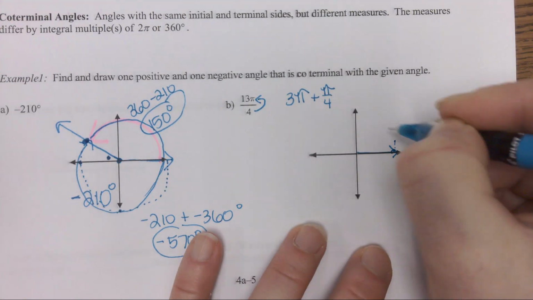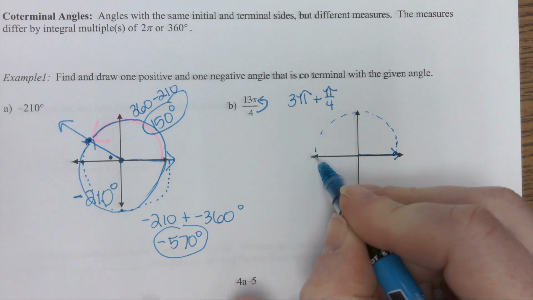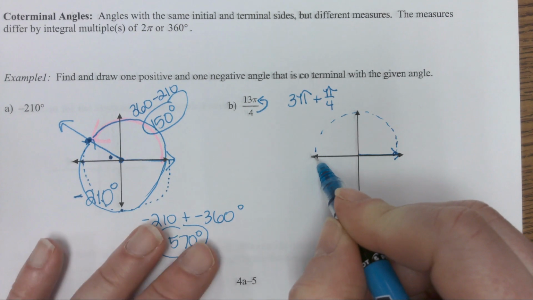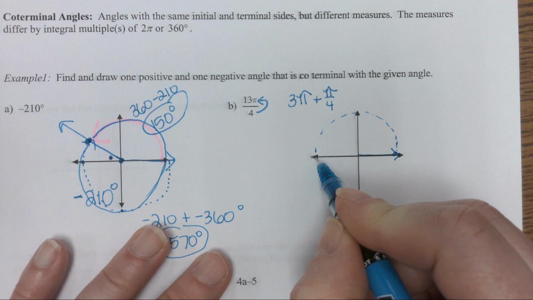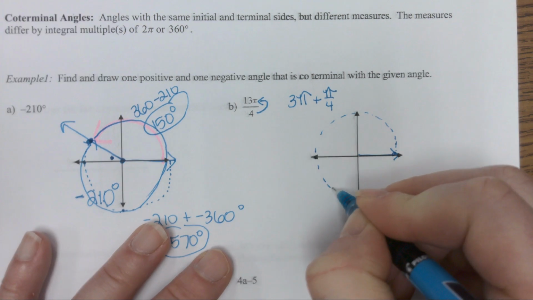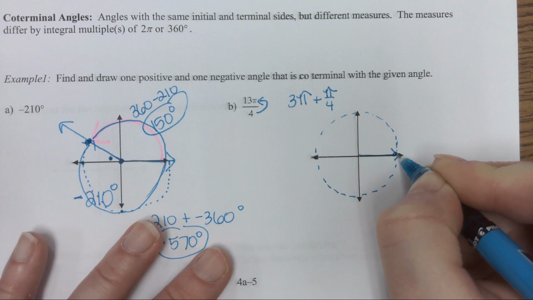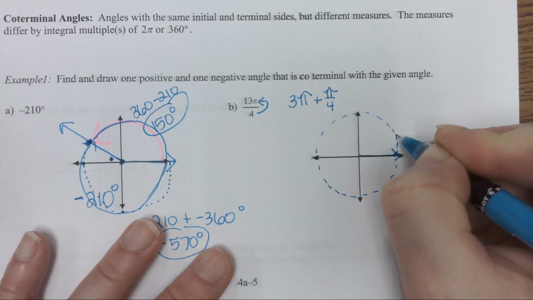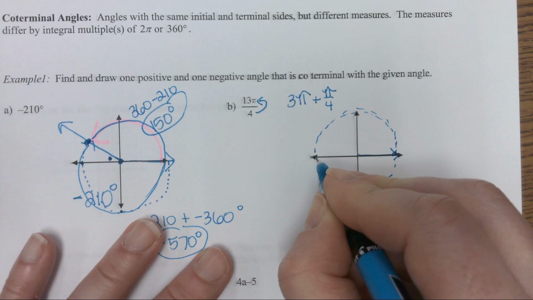Okay. How far did I just go? Do it in radians. Pi. I'm still going. Now I'm at 2 pi. Now I'm at 3 pi. Agreed?